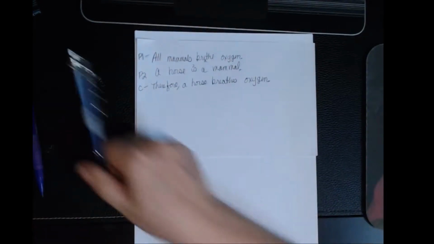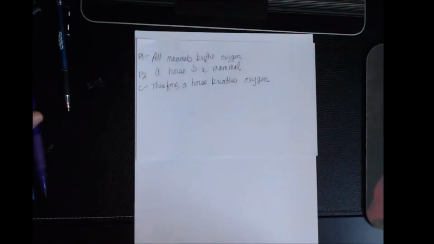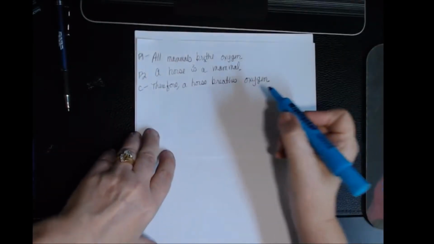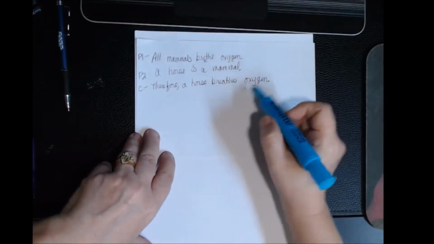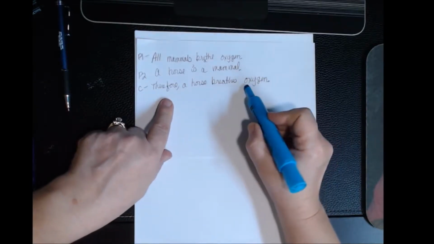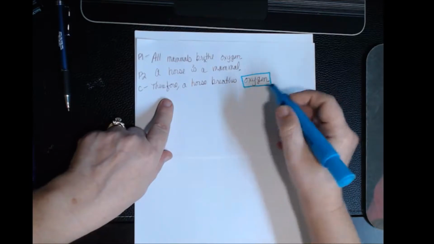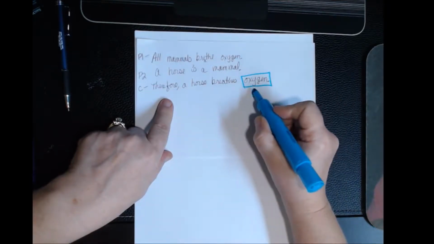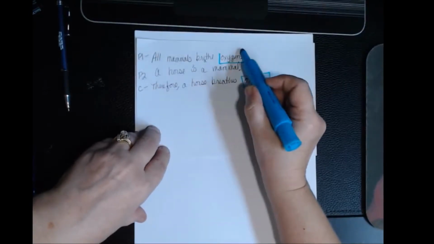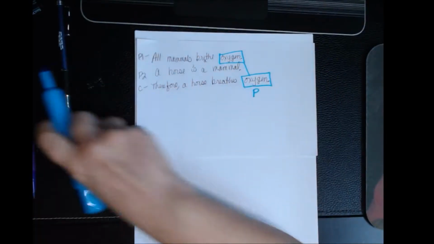They wanted you to learn about the terms. Most of you were pretty good. You had the terms figured out. I'm going to do this in color. The major term is the one that is the predicate of your conclusion. So this is our major term, which we put for P because it's the predicate. And we also see the major term up here.